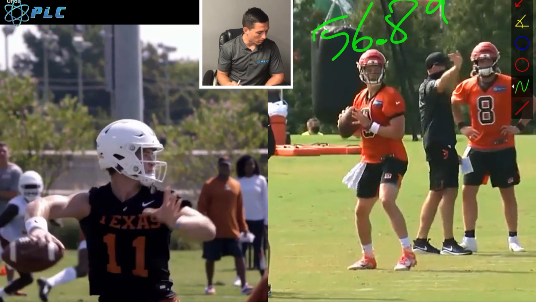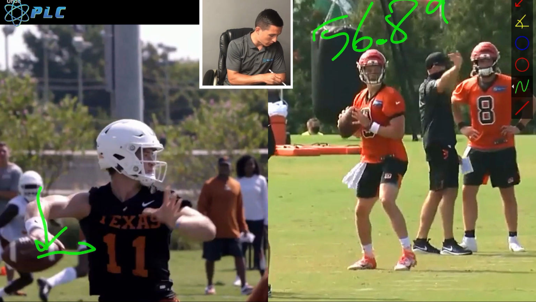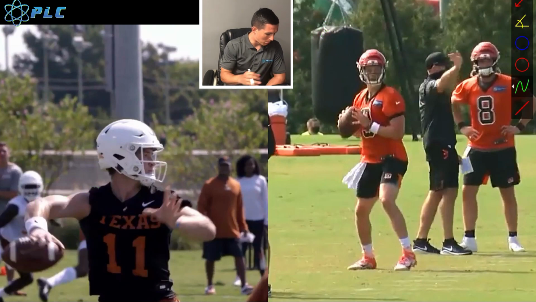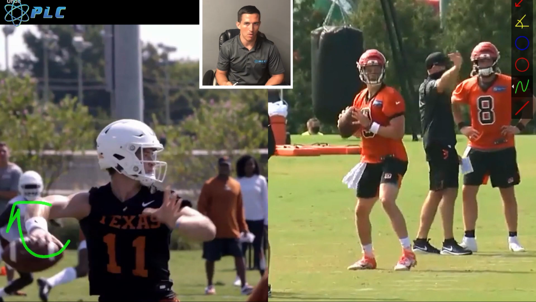But notice where the ball's a little bit below the elbow here. He has also the nose of the football facing straight ahead. Just look to see some of the things that he does when he's loading. He's in a nice little 90-degree angle there with the body. I'd say the big thing that I recognize here is the nose of the football isn't going upwards.